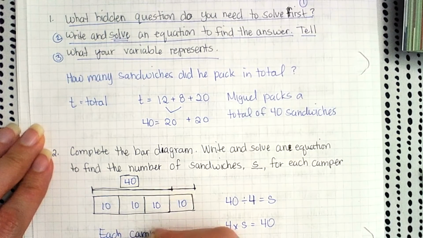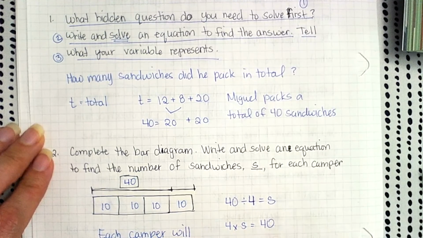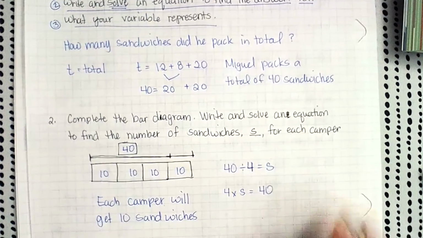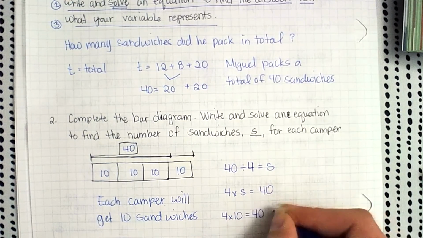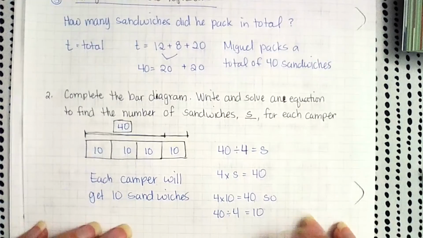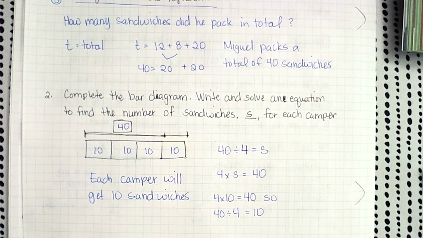Each camper will get 10 sandwiches. So when you go to solve, you'll be able to split it 10 in each group equal 40. And if you want to check your work, 4 times 10 equals 40. So 40 divided by 4 is going to equal 10. We did our inverse operation, we used our related facts, and we were able to solve our problem.